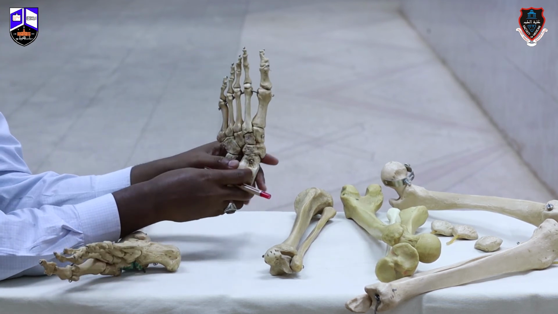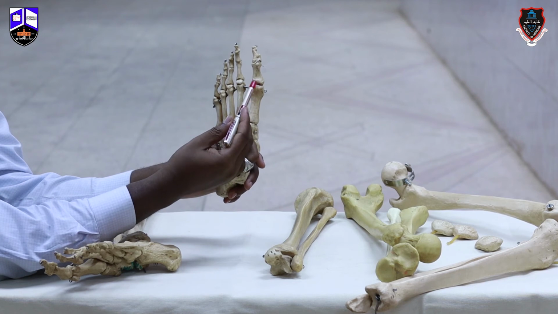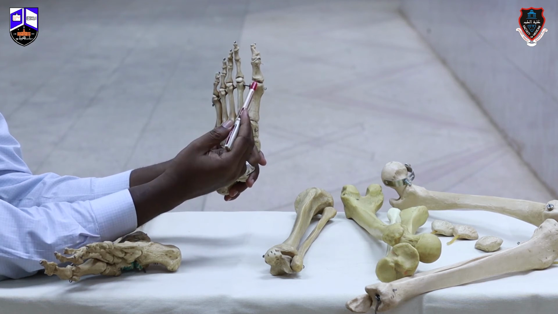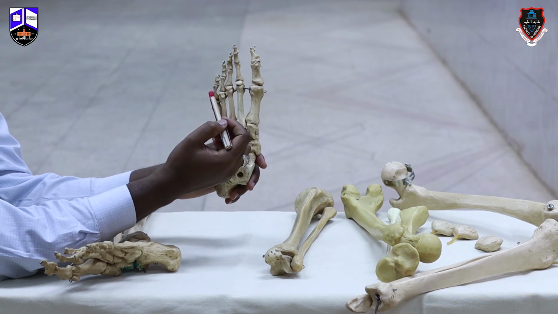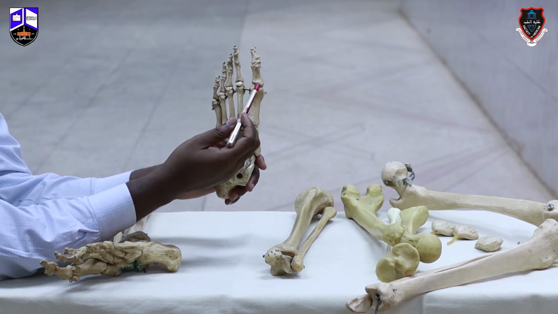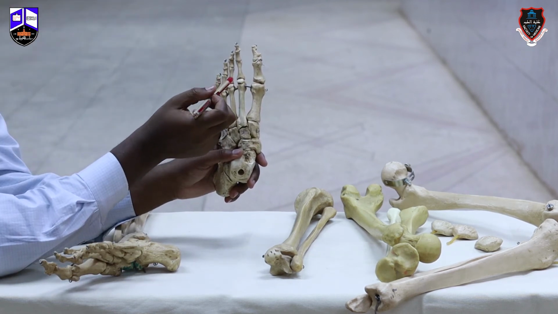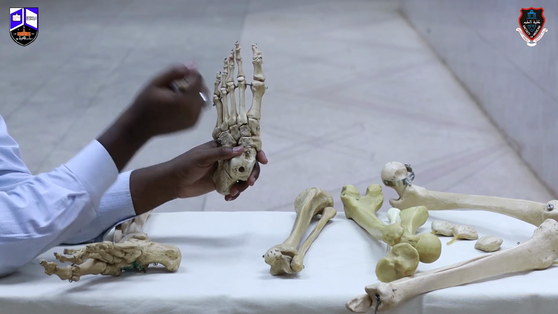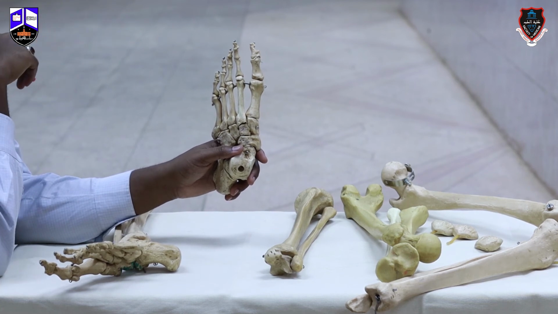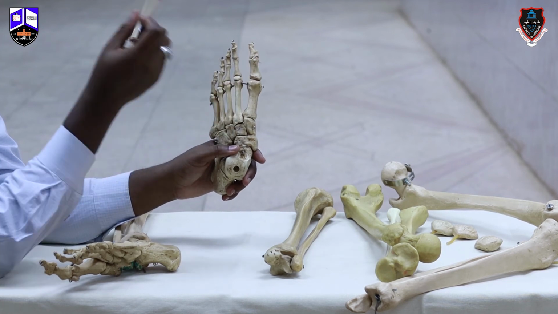Let us continue to demonstrate the other bones that form the foot. The heads of the metatarsals will articulate distally with these bones, and these bones are the phalanges. These are the metatarsophalangeal joints. We have 3 phalanges: the proximal, middle, and distal, for the lateral 3 toes, while the first or big toe has only proximal and distal phalanges, as in the hand.